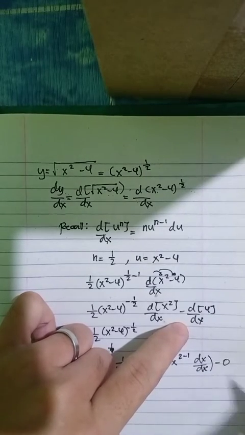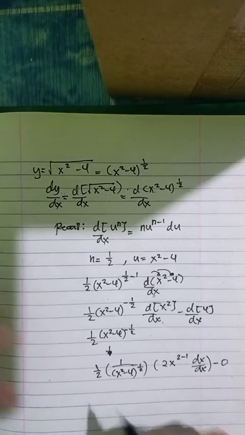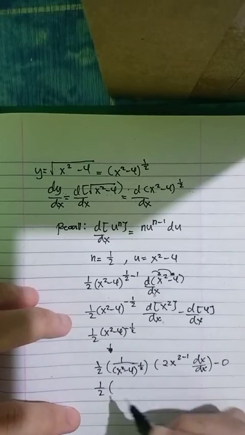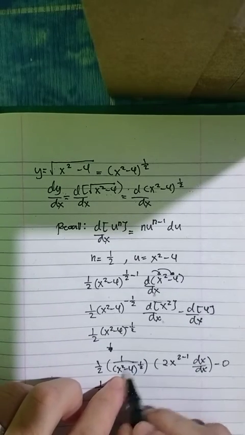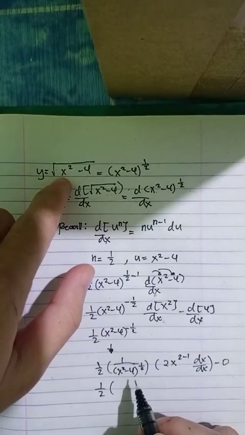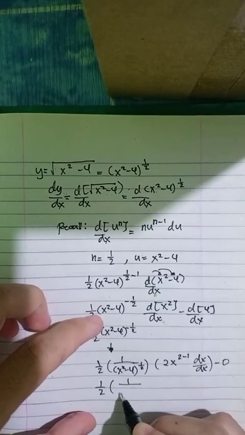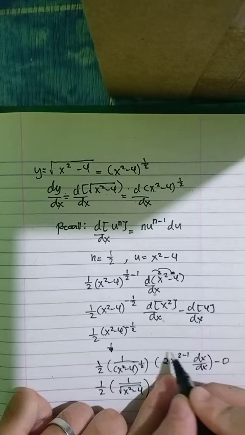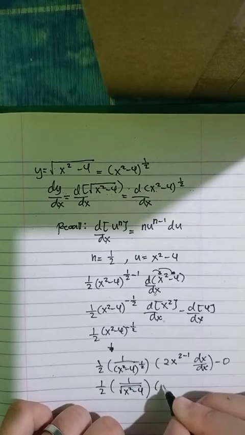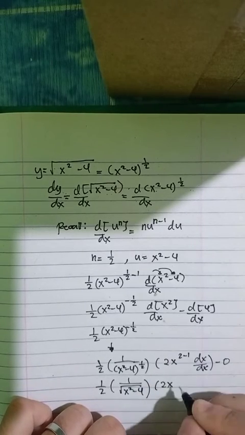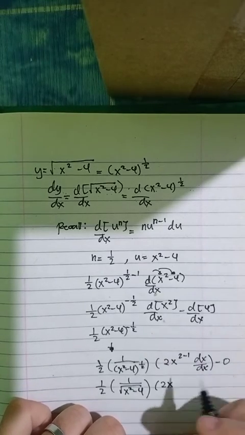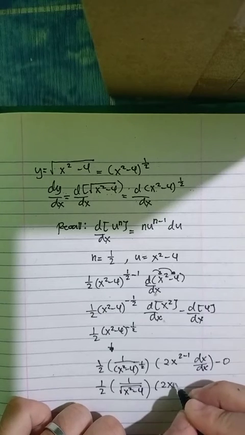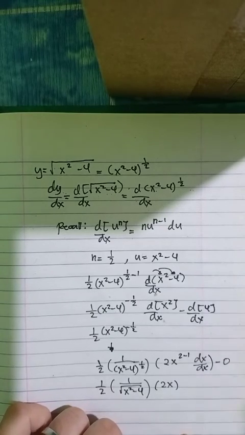Now we can bring this expression back into its original form, which is this one, x squared minus 4, and on this side we do some algebra. So 2x, and 2 minus 1 is simply 1, so we will just ignore it and not put anything, and the 0 is nothing, just leave it behind.